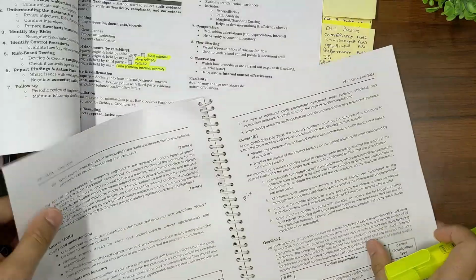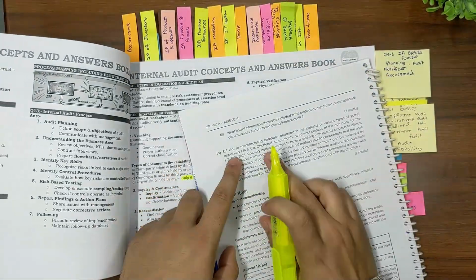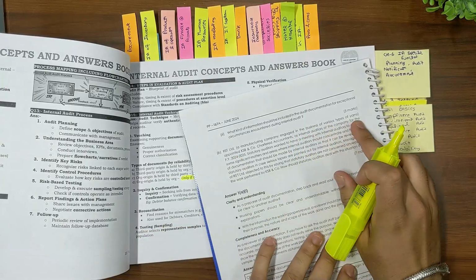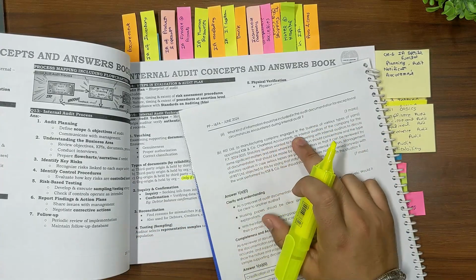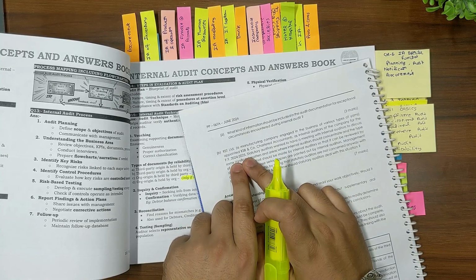Then your next question is: RST, a manufacturing company engaged in the business of various types of yarns, appointed KSB and Company, chartered accountants, as internal auditors of the company for financial year 2024-25.